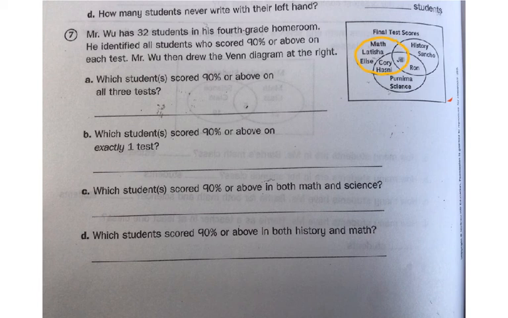Those that scored 90 or above in history are in the red circle. And the students who scored 90% or above in science are in the green circle. So which students scored 90% or above on all 3 tests? Which name is in the yellow, red, and green circle? There's only one. It's Jill.